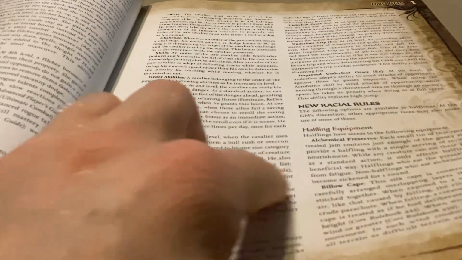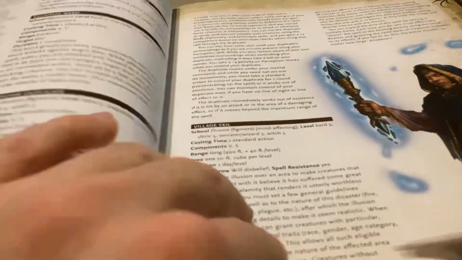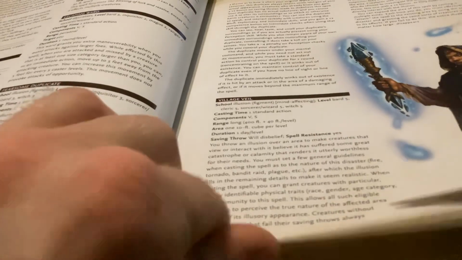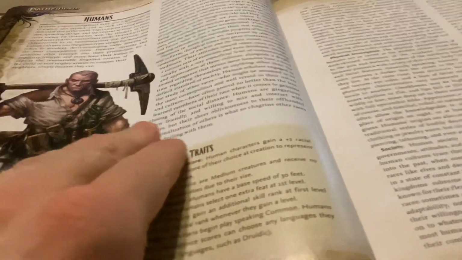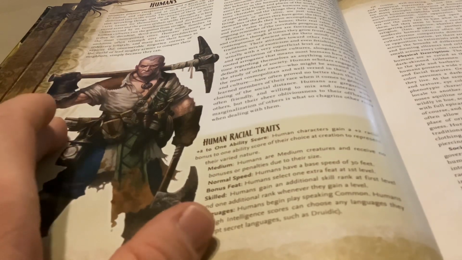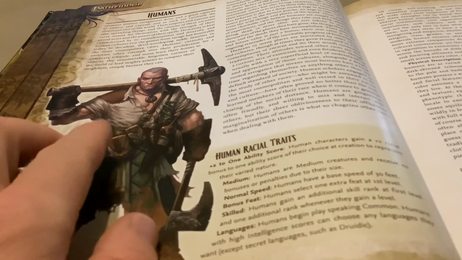It goes into new racial rules, equipment, new feats, and magic items. So it does this for pretty much every core race that you find, not only in Pathfinder's rulebook but also a D&D rulebook, because there is a lot of overlap between the two games.